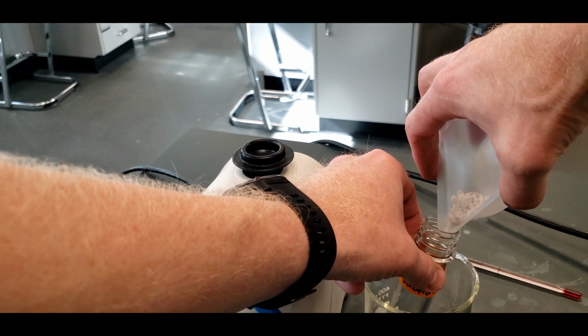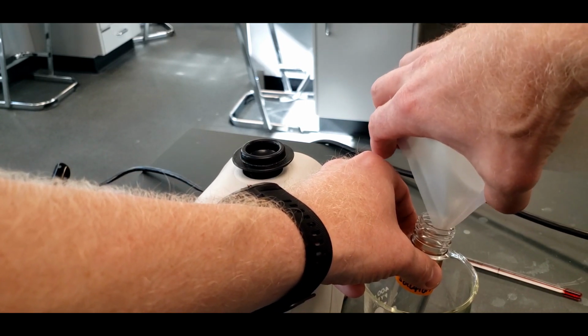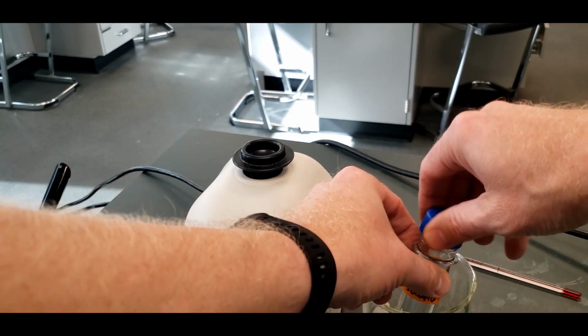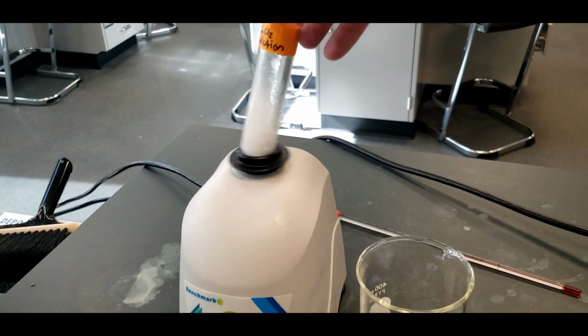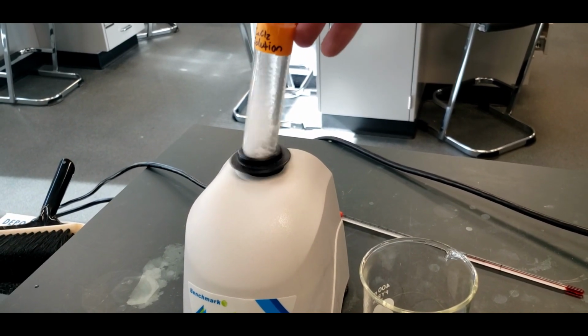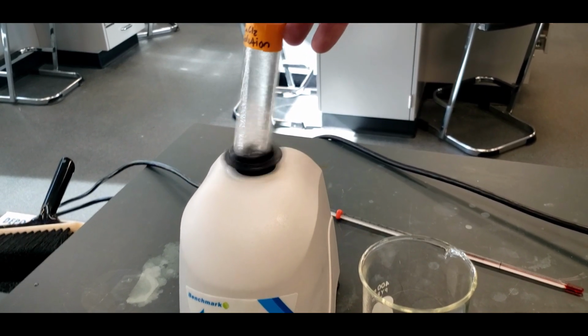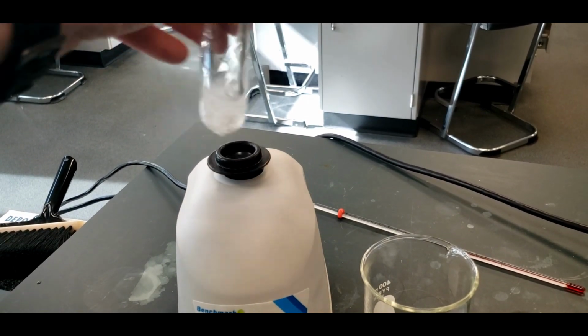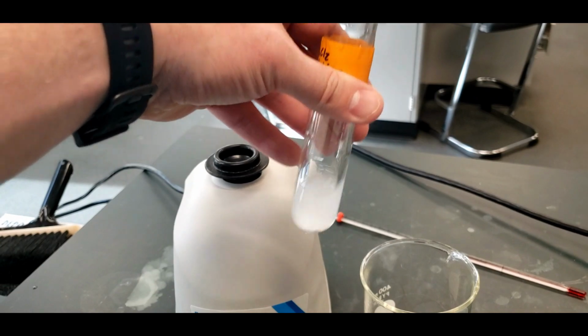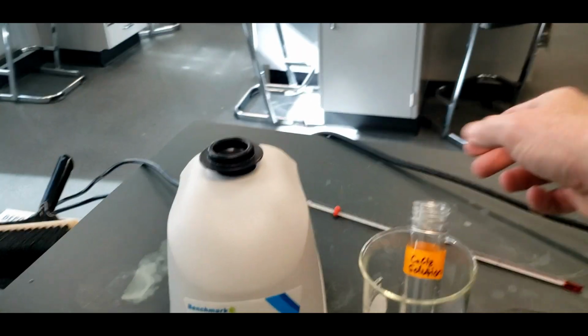Oops. Gotta get it all in there. Cap it off so it doesn't spray around when we do the bench mixer. What we want is to get a saturated solution, and I put in so much calcium chloride that it's going to leave some behind. We want that. That way we know that what's here is saturated.